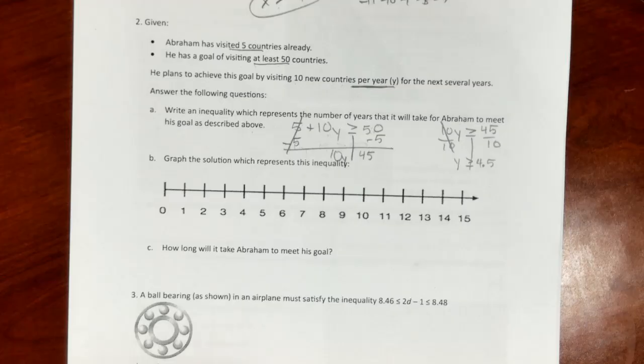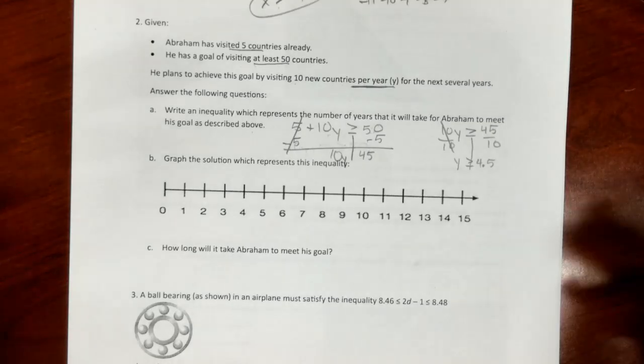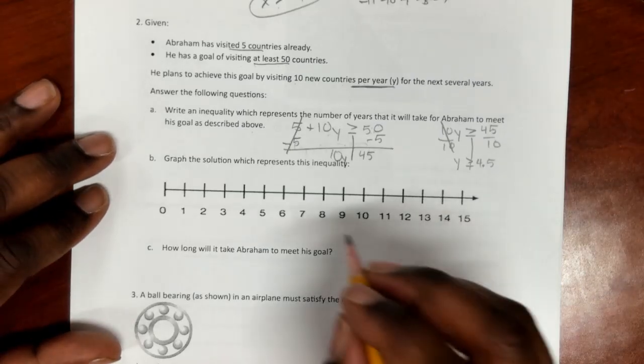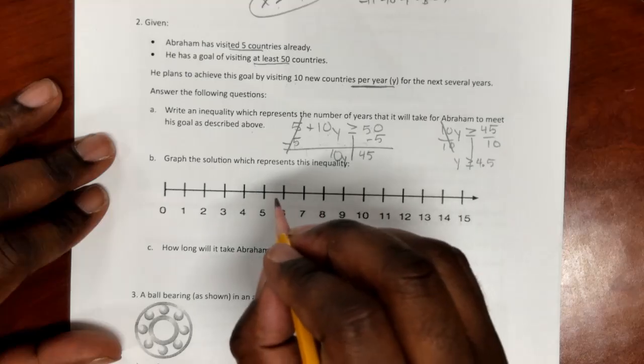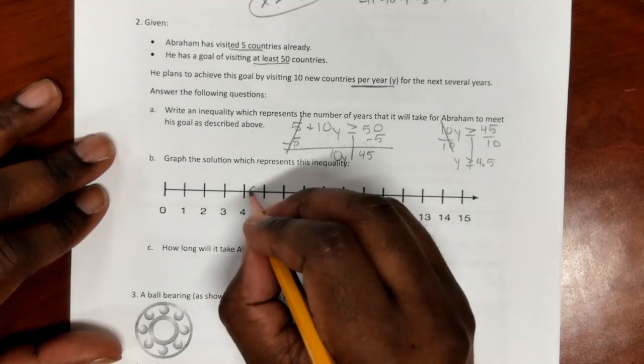So what does this mean? This means that I want to visit 4.5 countries per year. Now, can you visit half of a country? Not necessarily. Okay. But we're going to go ahead and graph this solution on this inequality, and this is what it means here. So 4.5 is in between 4 and 5. So let's put a circle here.